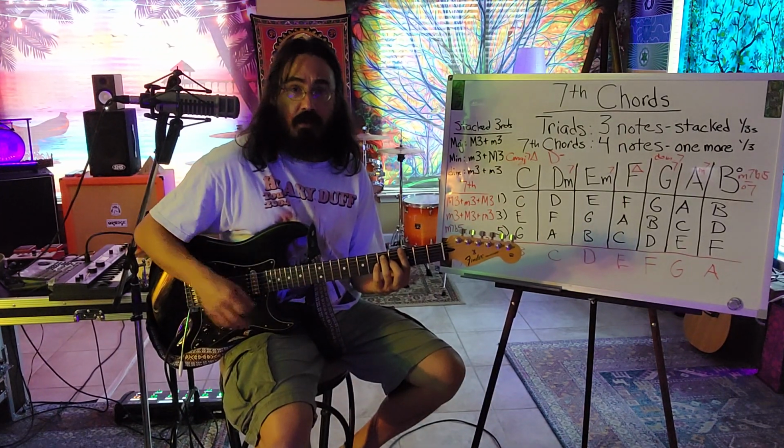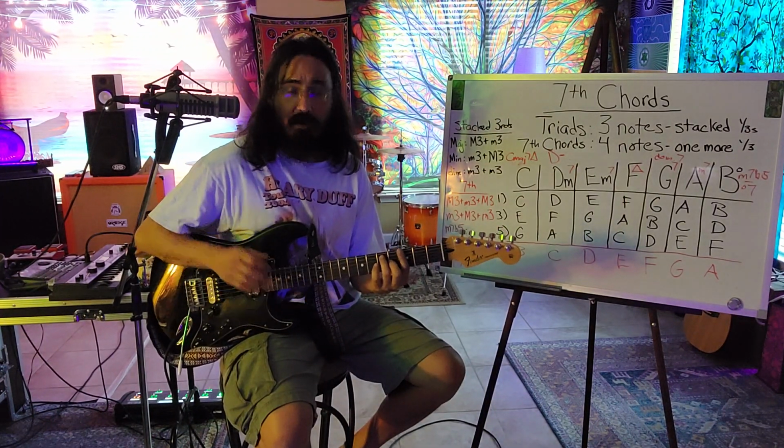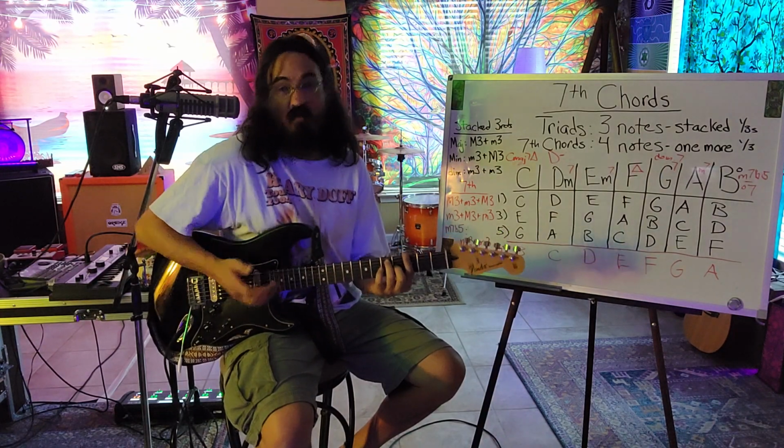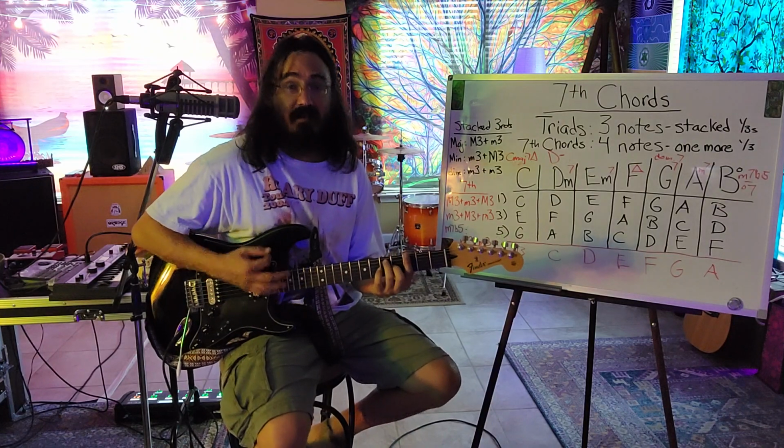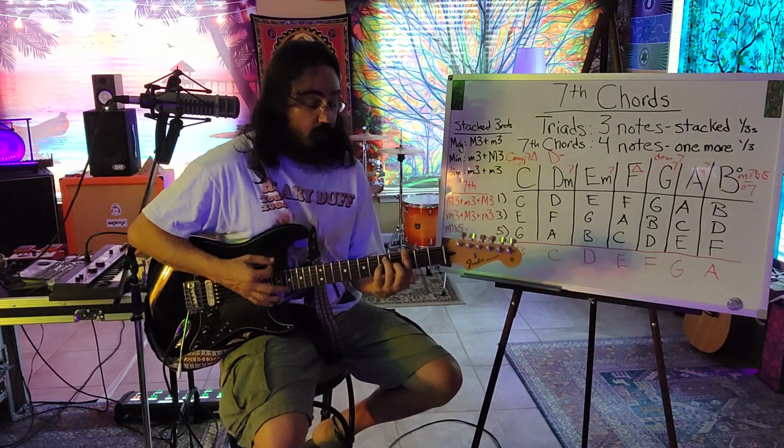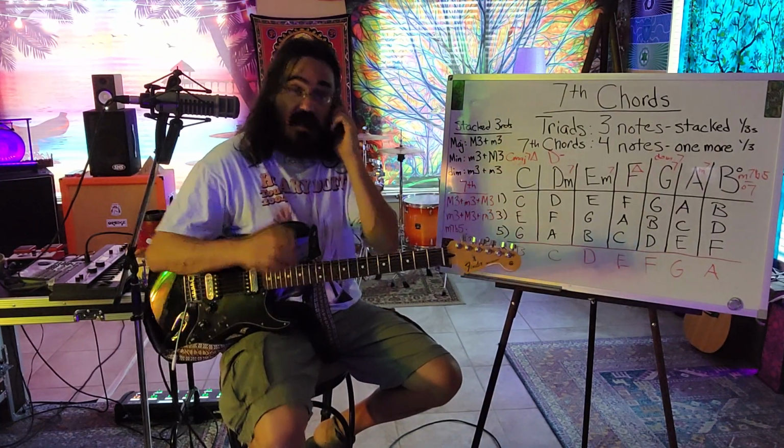Rock and roll and the blues are very much built on this, one of the cornerstones of that music: the dominant 7, the 5 chord. Okay, so that's the E shape.